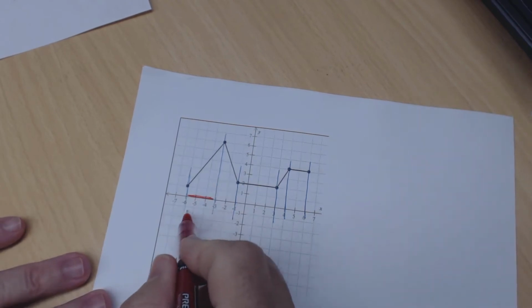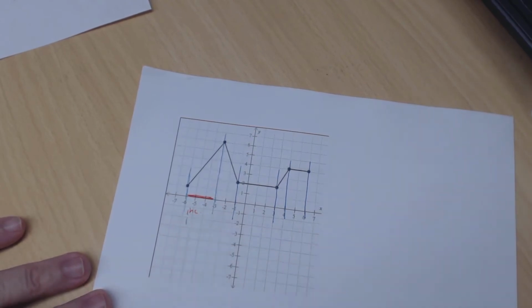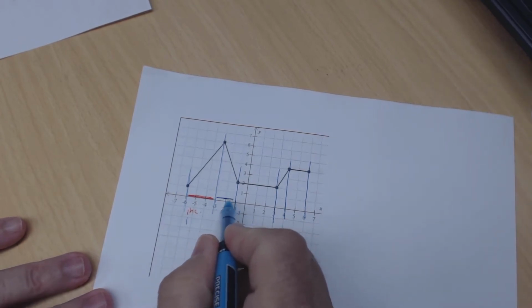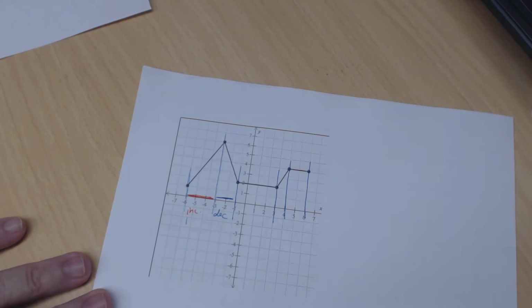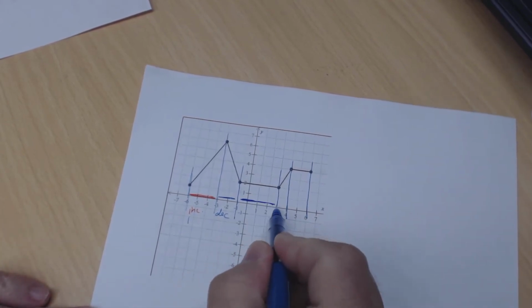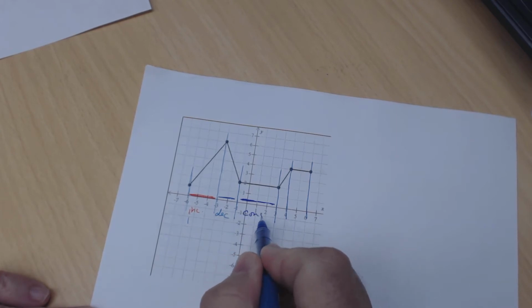So from here to here, I'm increasing. Let me just put INC. From here to here, I'm decreasing, so I'm going to put DEC. I don't have enough room to put all that. From here to here, I am constant.